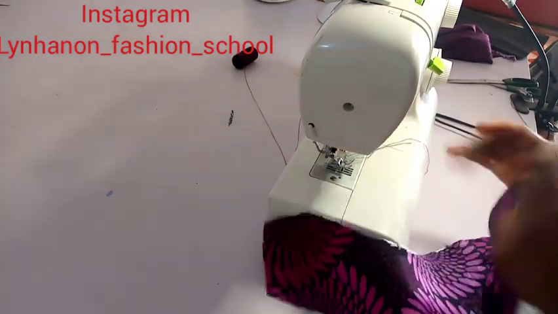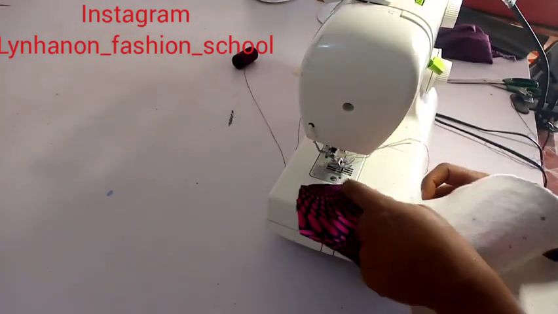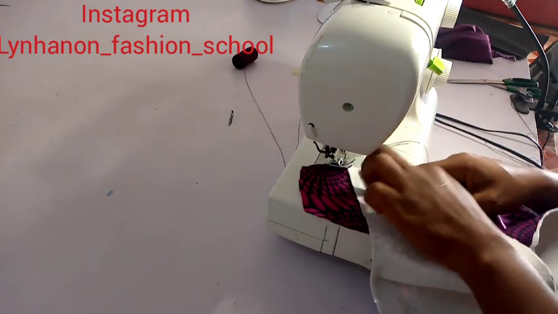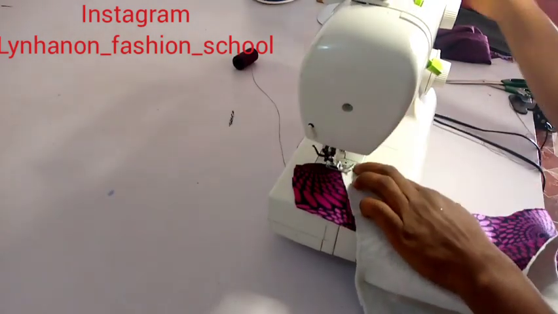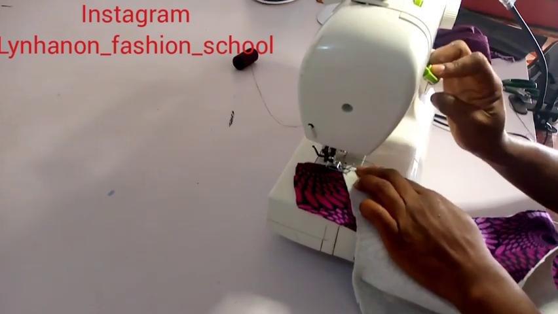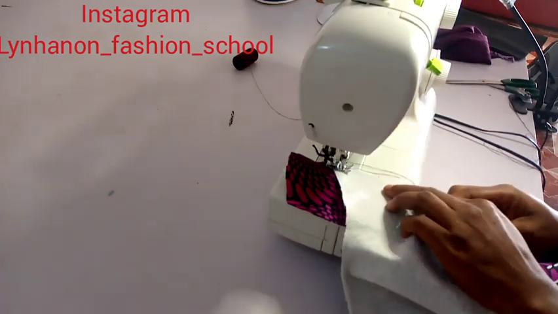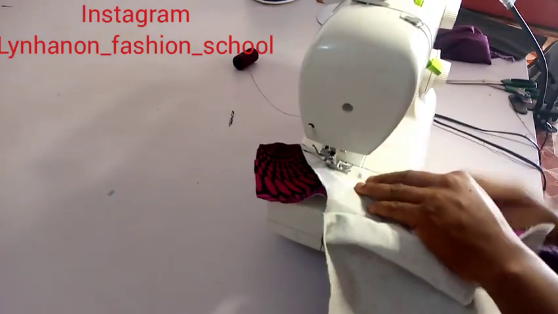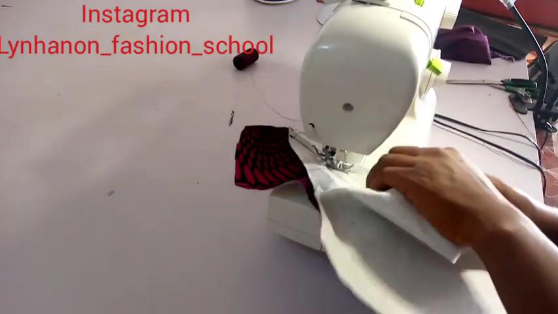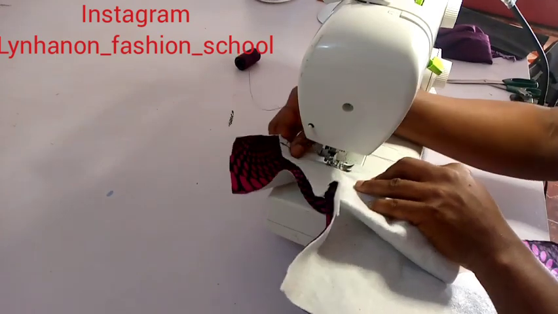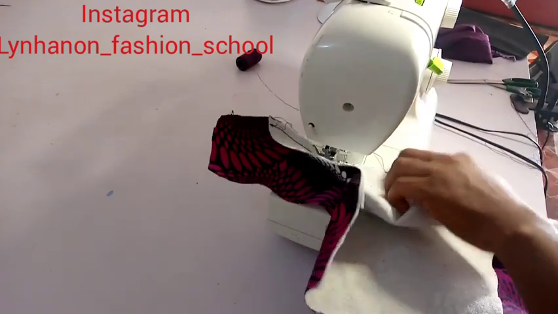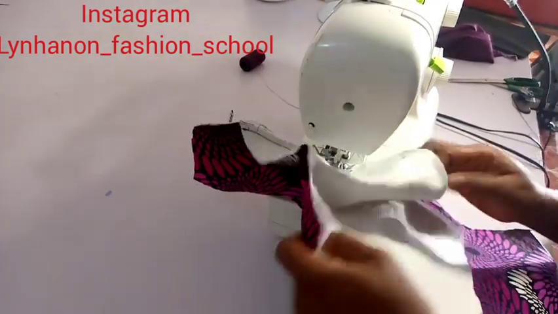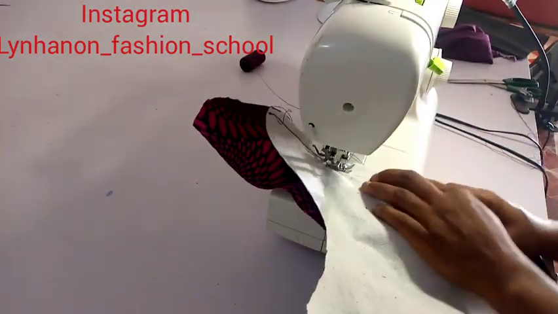So I'm just going to join the side that has the armhole princess dart together like so. Okay, so I'm going to start sewing from the top. So remember, I left 0.5 inch seam allowance, so I'm just going to continue sewing with my 0.5 inch, and make sure not to drag and not to pull anything. Okay, I'm just going to go gently and slowly. I'm just flowing, you can see, but I'm not dragging any stuff. I'm just guiding it through like so.